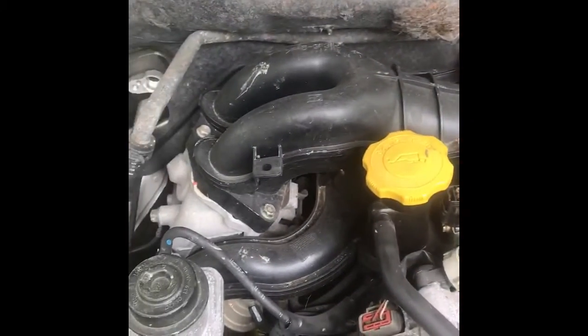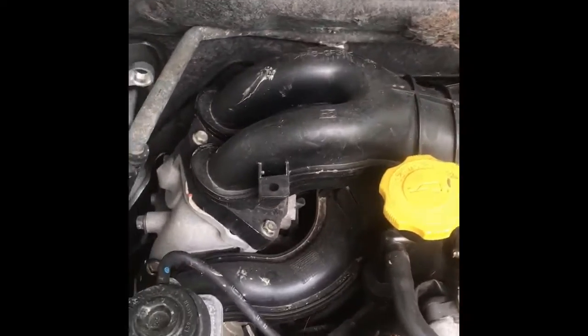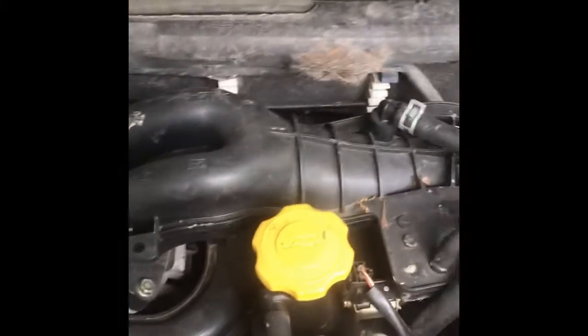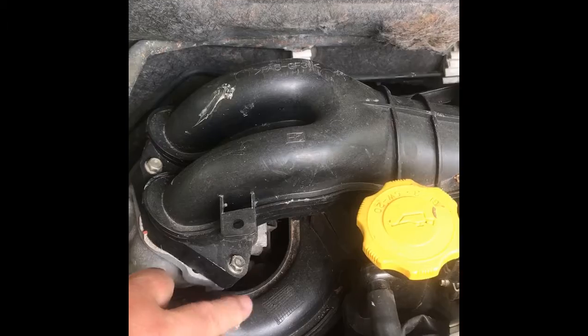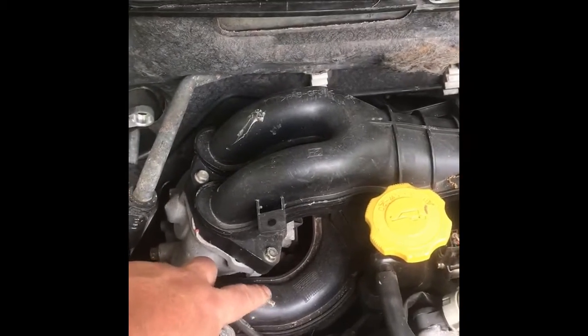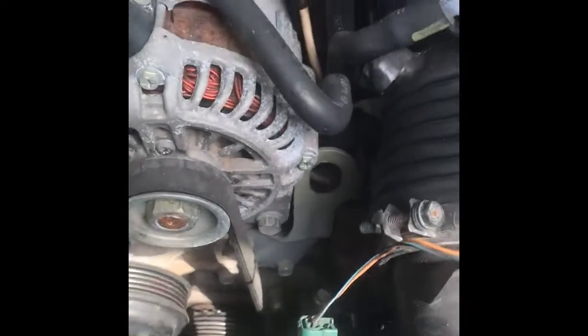If you are wondering whether you have a 2-port or a 4-port, you can tell by right here, your 4-ports have the extra runners down here. If you don't have this, you don't have a 4-port. Your AC compressor is located down there. This one doesn't have it.